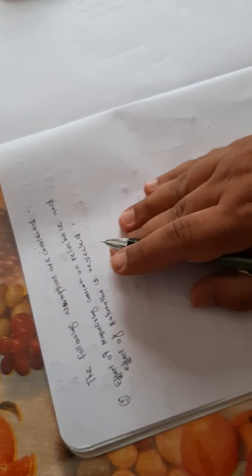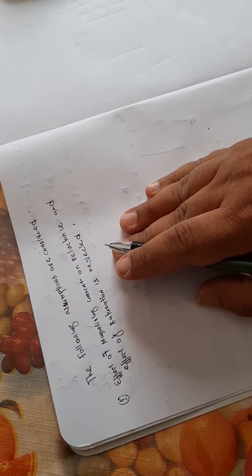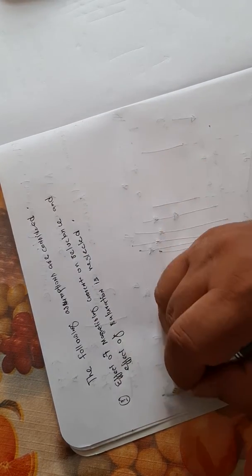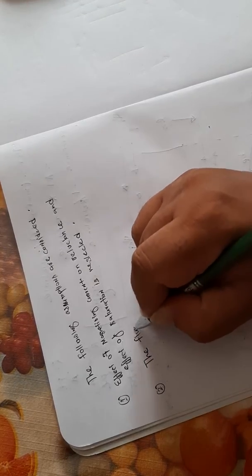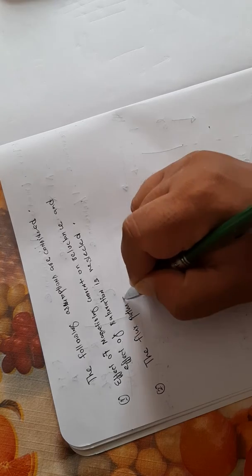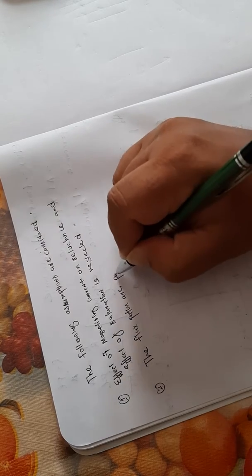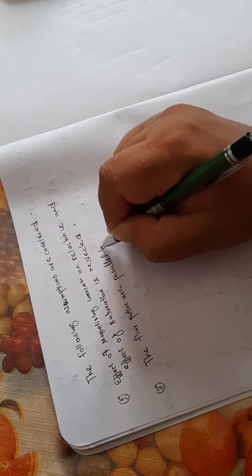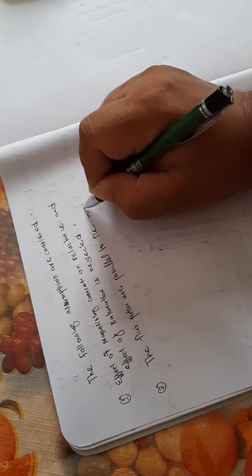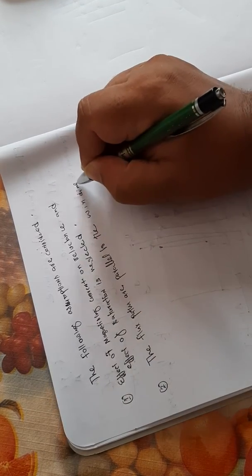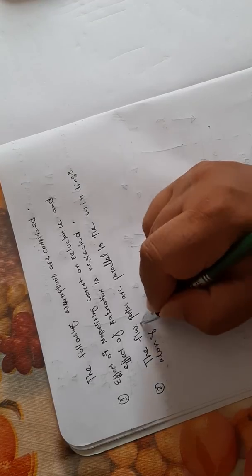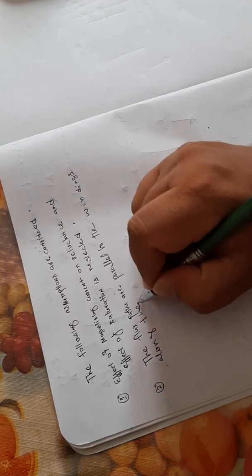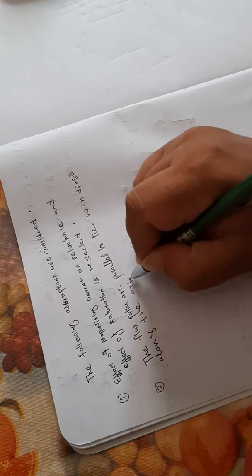Second, the flux paths are parallel to the windings along the axial height.